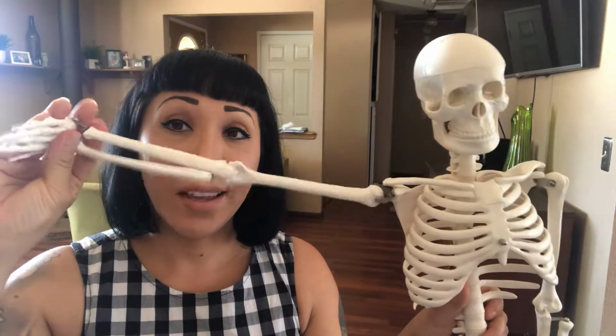And that would be it, I believe. That is the axial skeleton along with the appendicular skeleton. So we added the limbs after I showed you the axial skeleton.